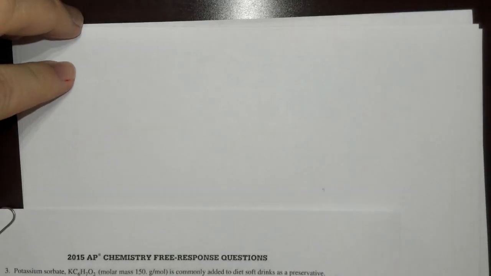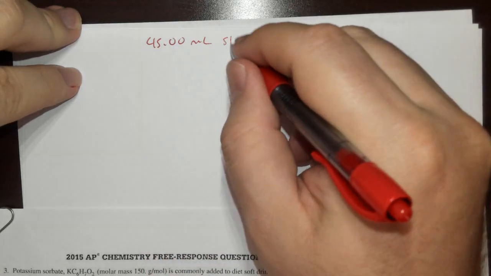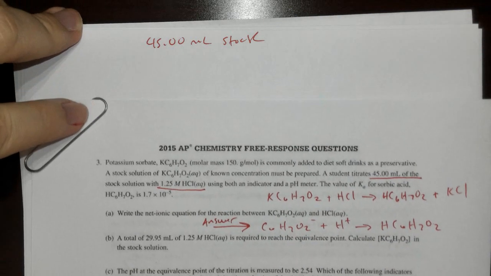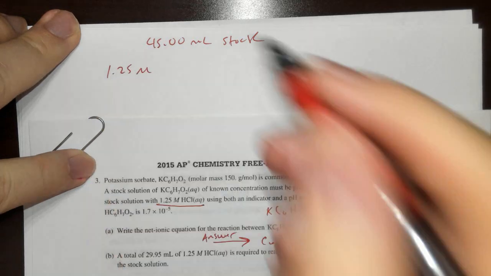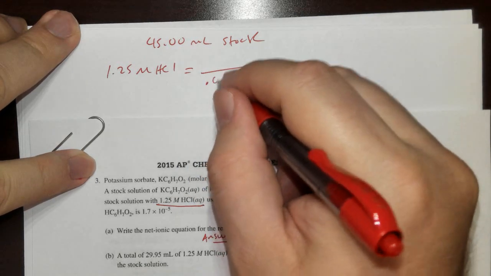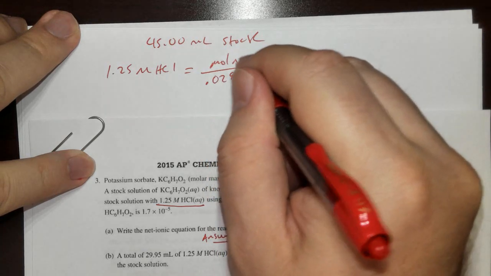So I'm going to go to a piece of paper here and carry that information with me. And then I'm also going to take my starting materials, 1.25 molar HCl, and we've got 0.02995 liters of it. Let's find the moles of the acid.